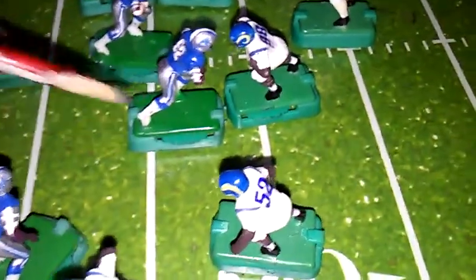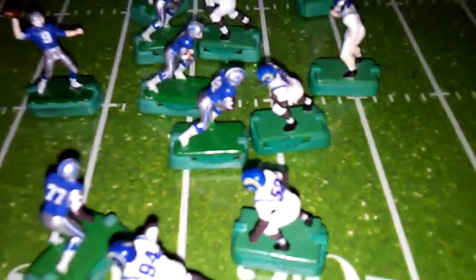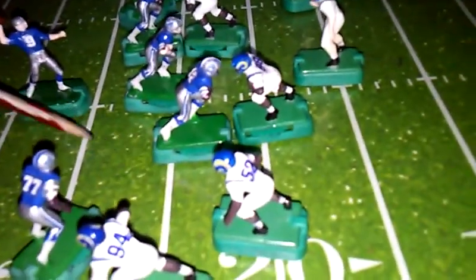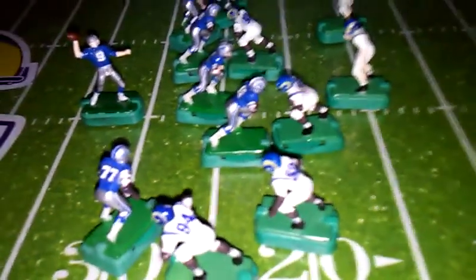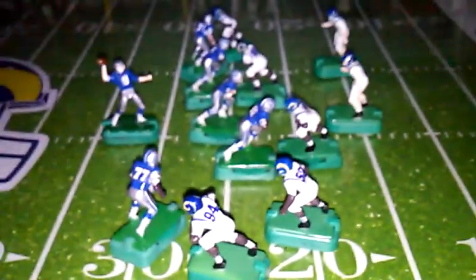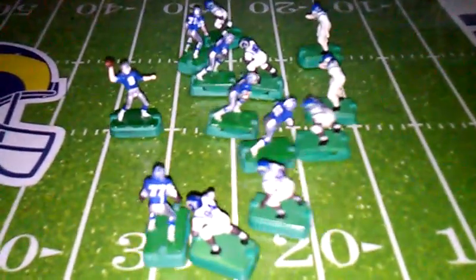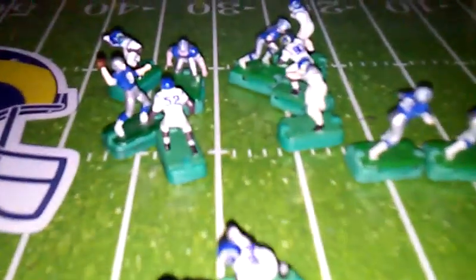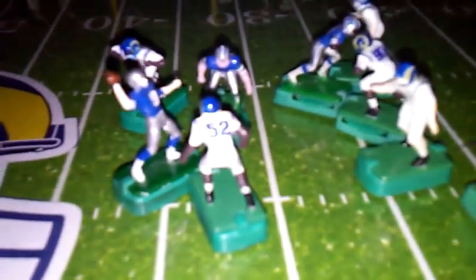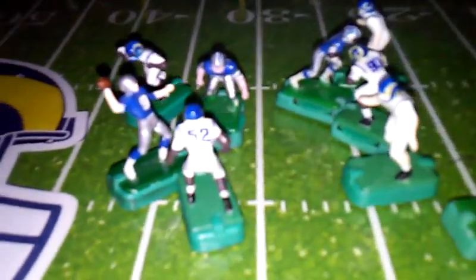He doesn't struggle here at the line of scrimmage, and he opens the lane for Alec Ogletree to make the play. Beautiful play design. Let's watch the resumption of the play. And there's Ogletree making the big hit on the quarterback.